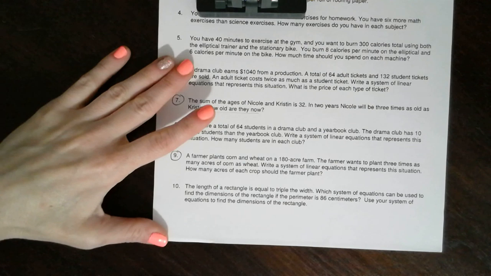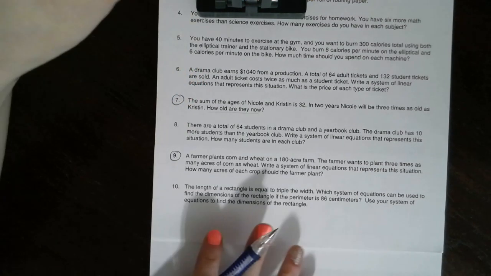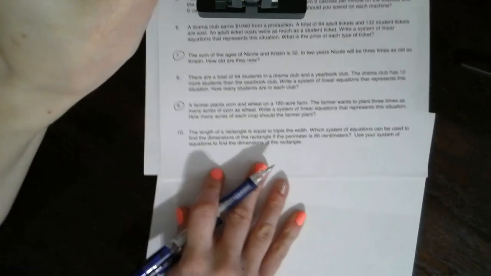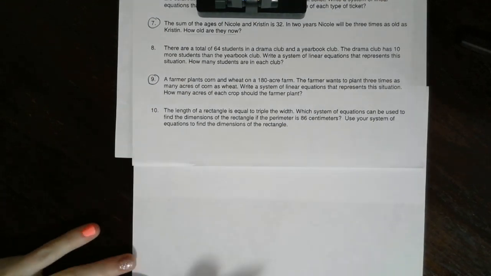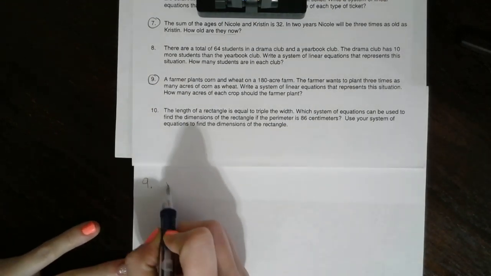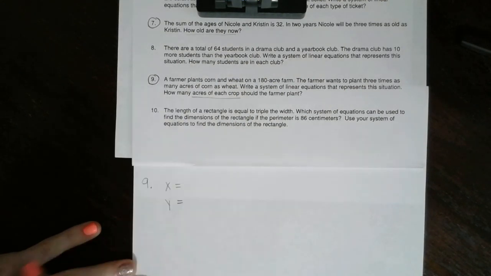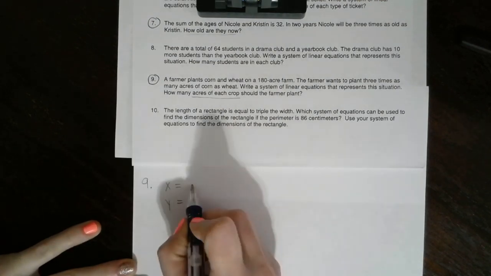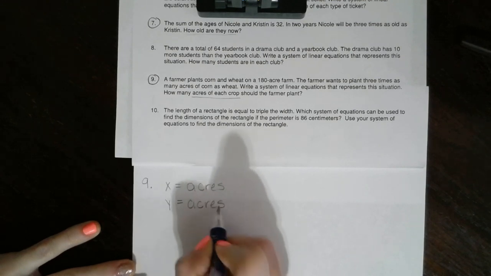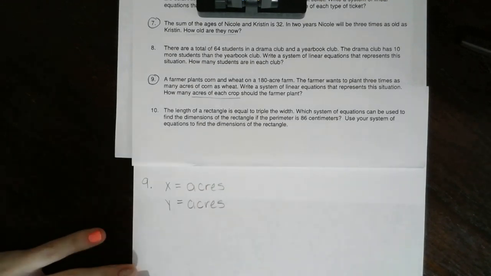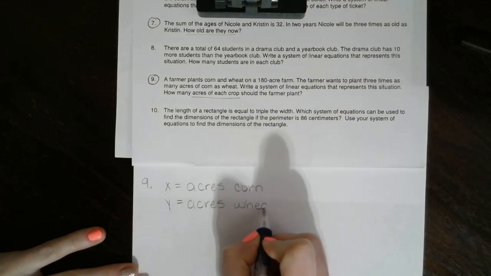And the last one we're going to do is number 9. So number 9 is talking to us about, sorry, hope I don't make any of you motion sick. Number 9 is talking to us about a farmer, and it's asking us the number of acres of each crop we should plant. That tells me that both of my answers are going to be acres. One of them is going to be acres of corn, and the other one will be acres of wheat.